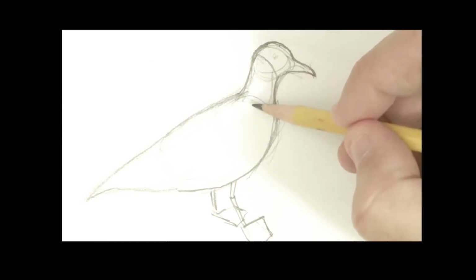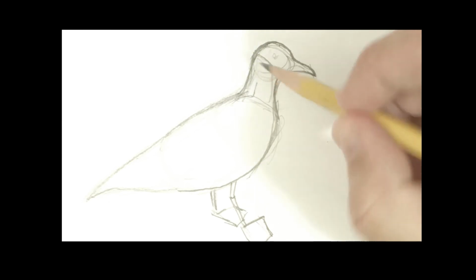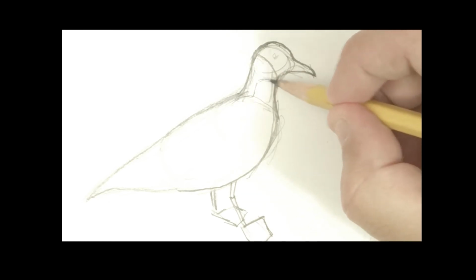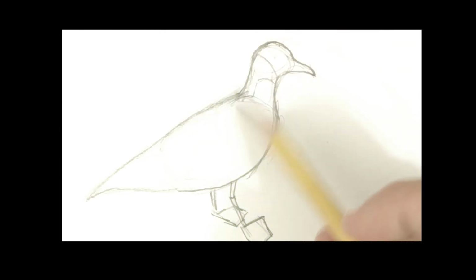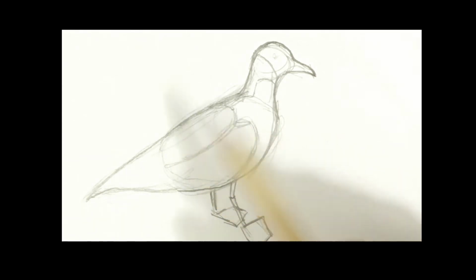What you can see here is I'm drawing the shadow shape. I see a shape that comes in here. And this is going to be a shape here, and this is going to be a shape here. You're going to hear me over and over say shape, shape, shape.